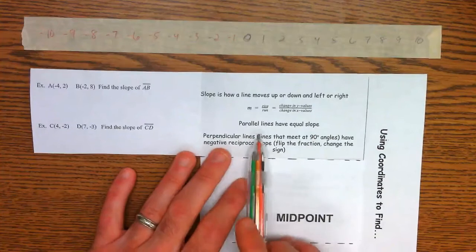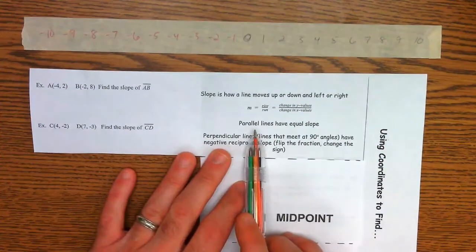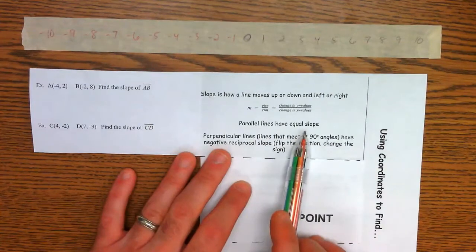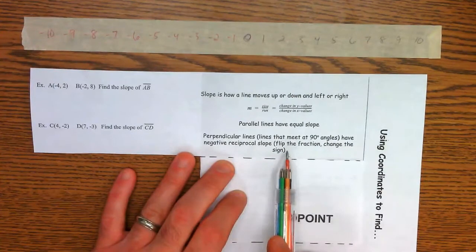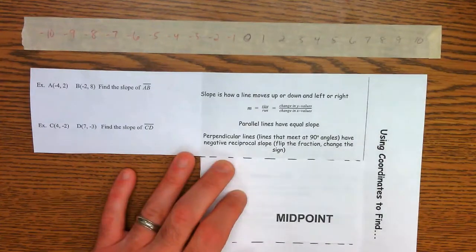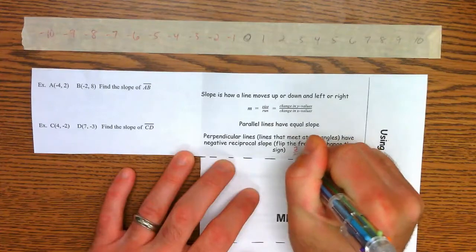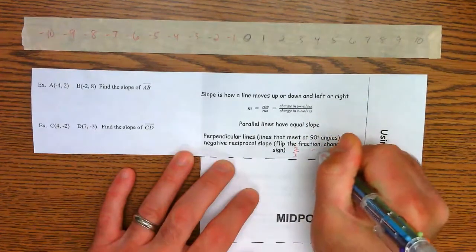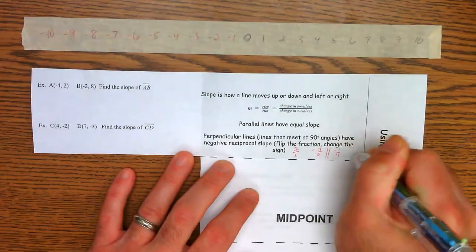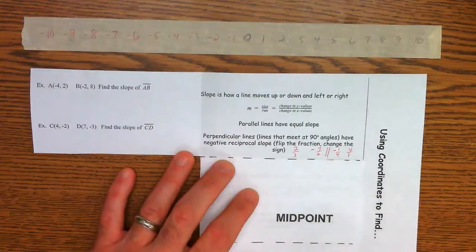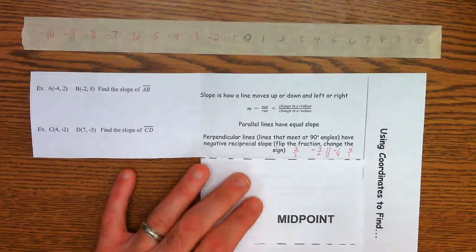Rise over run. Just as a reminder, or maybe this is new to you, parallel lines have equal slope. So if lines have the same m value, then they are parallel. Perpendicular lines, or lines that meet at 90-degree angles, have negative reciprocal slope, which means you flip the fraction and change the sign to get the perpendicular slope of a given line. So for instance, for 2 over 3, the negative reciprocal is negative 3 over 2. As another example, let's start with negative 1 over 4. If you flip it and change the sign, it's 4 over 1, or just 4. Okay, so those are negative reciprocals.